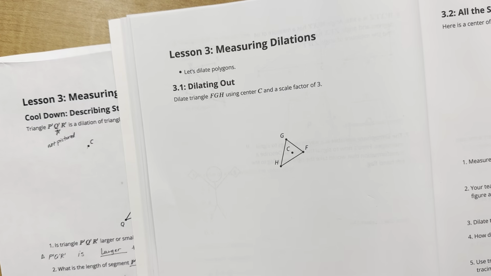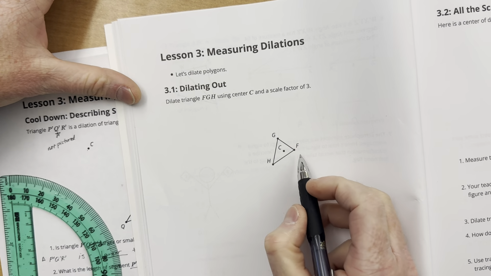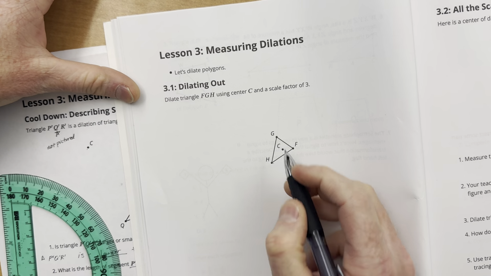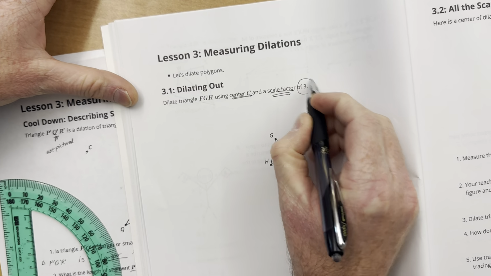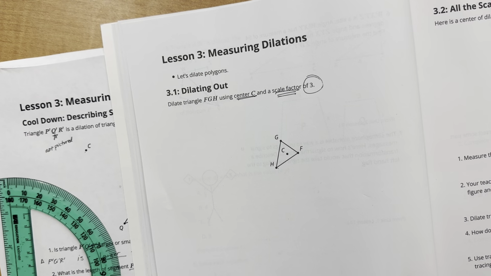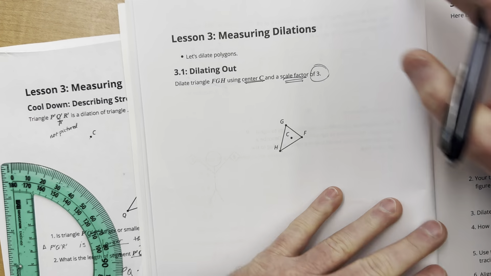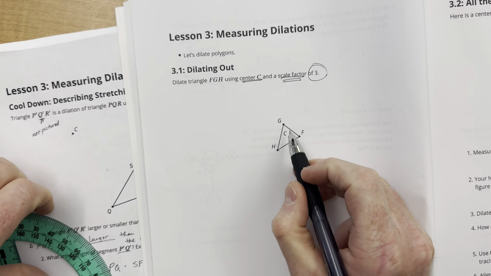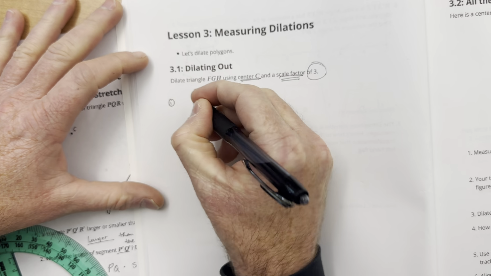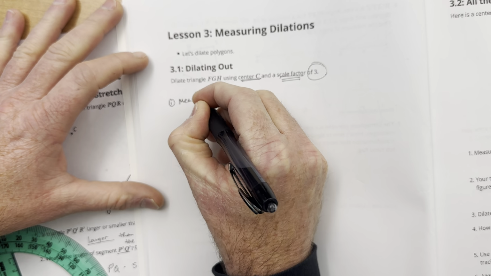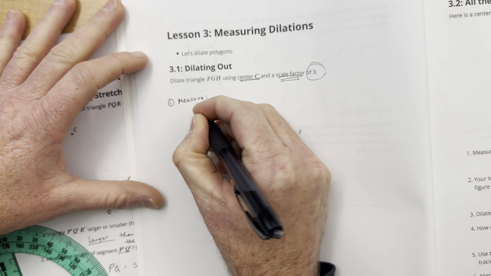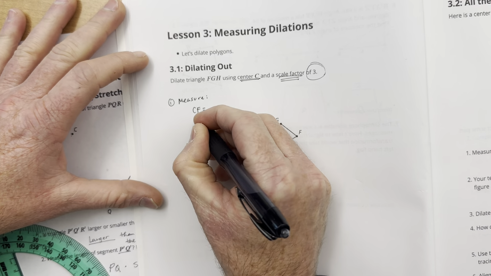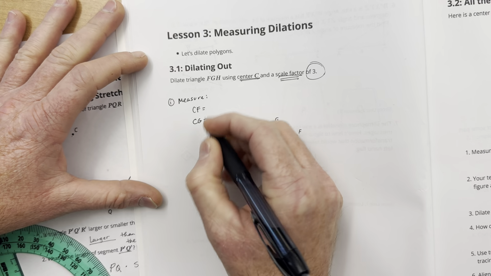So 3.1, dilating out. We've got to dilate this triangle FGH using center C, scale factor of 3. So easy peasy. You just got to measure. Step 1 is measure CF, CG, and CH.